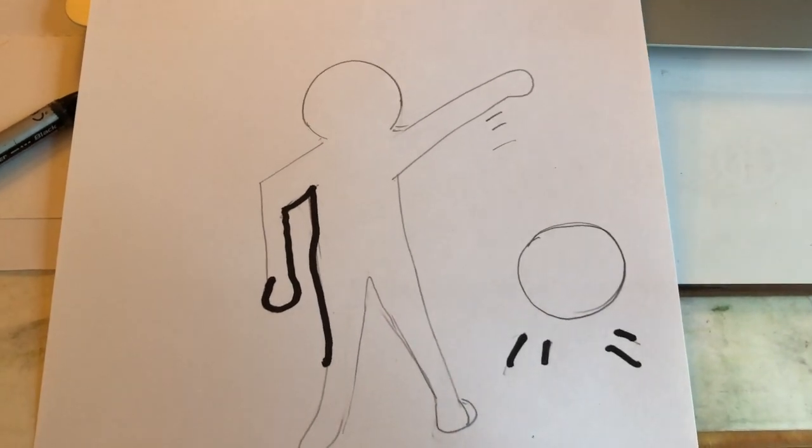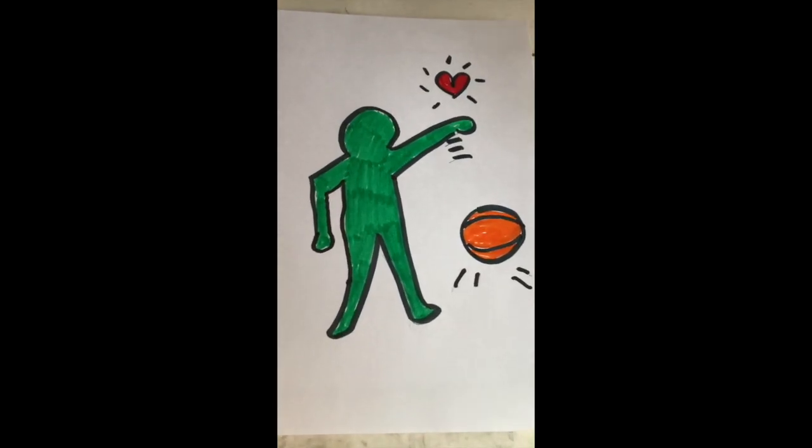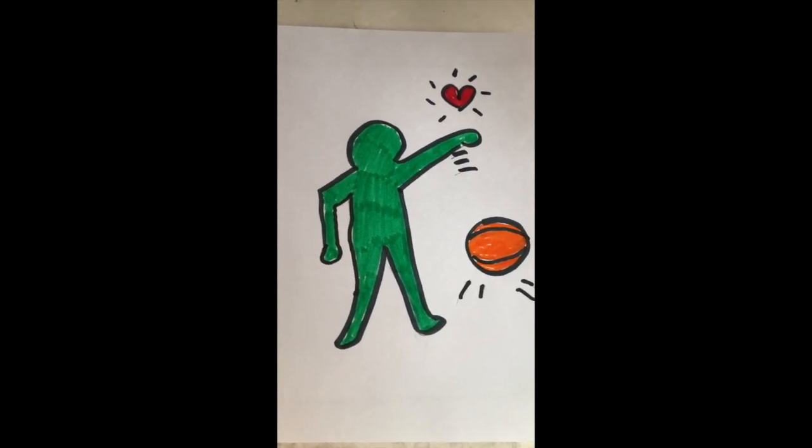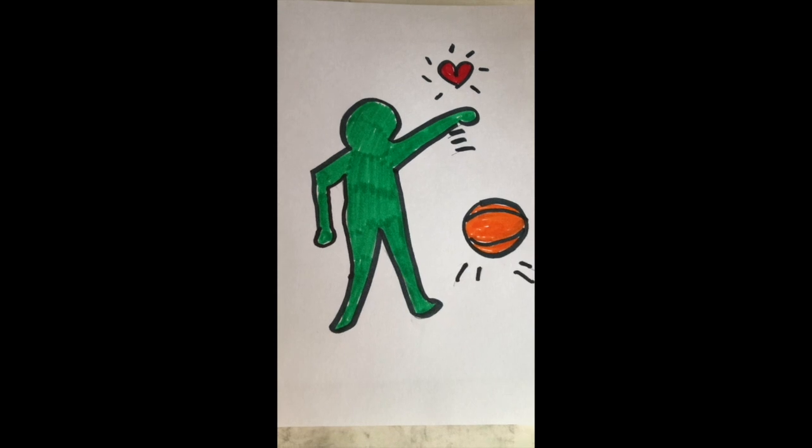Okay, go try one. And here's a finished product of a Keith Haring inspired picture. So you can try one at home.